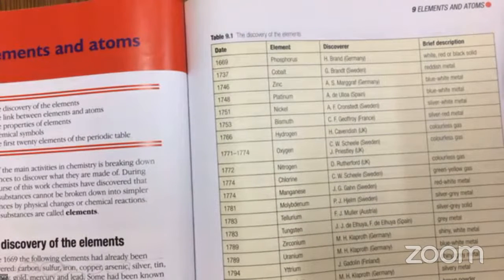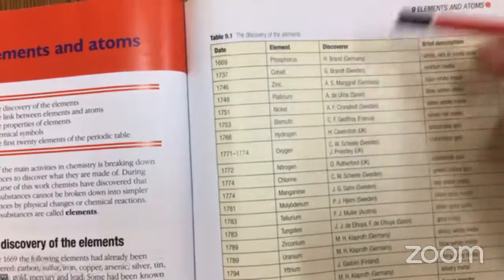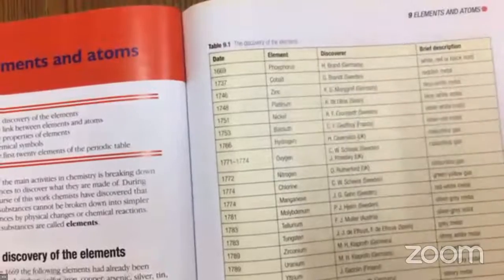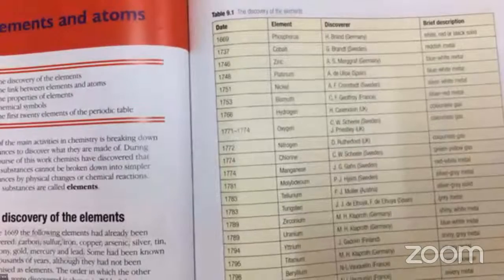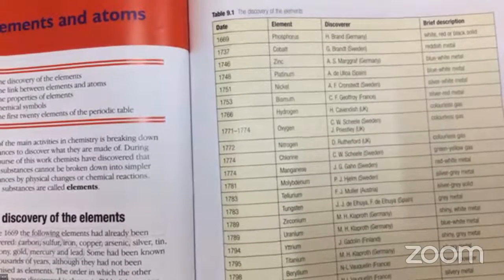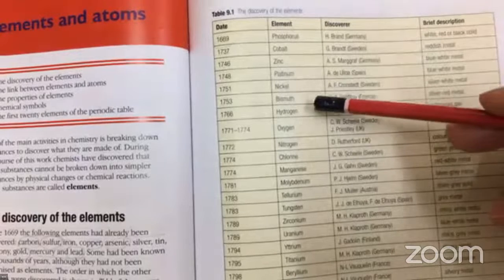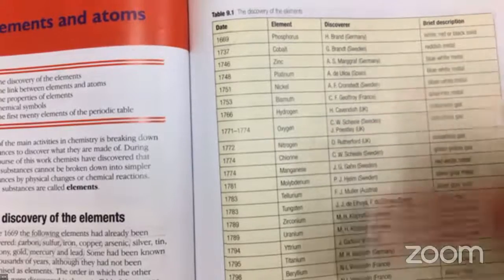1669, phosphorus, cobalt, zinc, and then until the end, platinum, nickel. A mixture of nickel and iron is used to make cutlery knives, very sharp ones. Bismuth, hydrogen, oxygen, nitrogen, chlorine. And then all this.